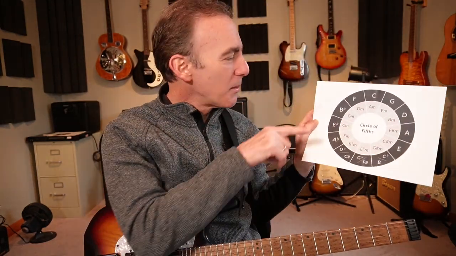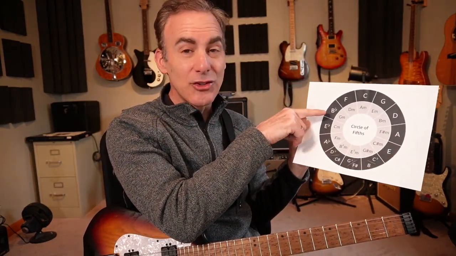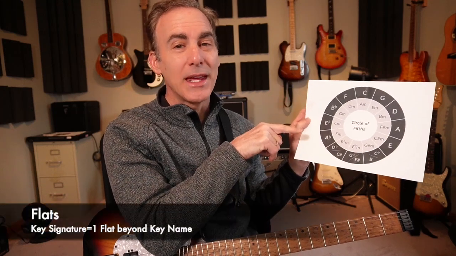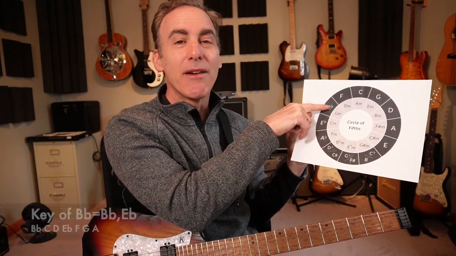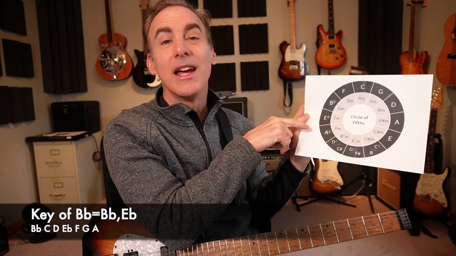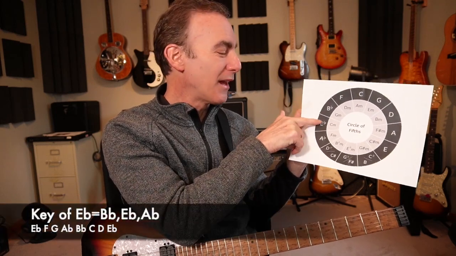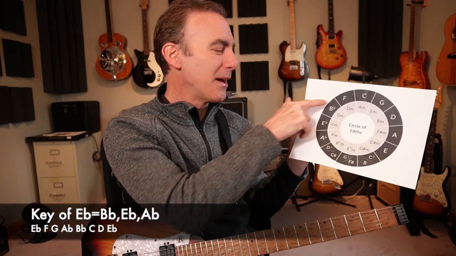Likewise, if we do the same thing with the flat keys, the simple way to remember that is the key signature is always 1 flat beyond the key name. So if I'm in the key of B flat, I have the flats B flat and E flat. If I'm in the key of E flat, I have B flat, E flat, A flat, and so on.